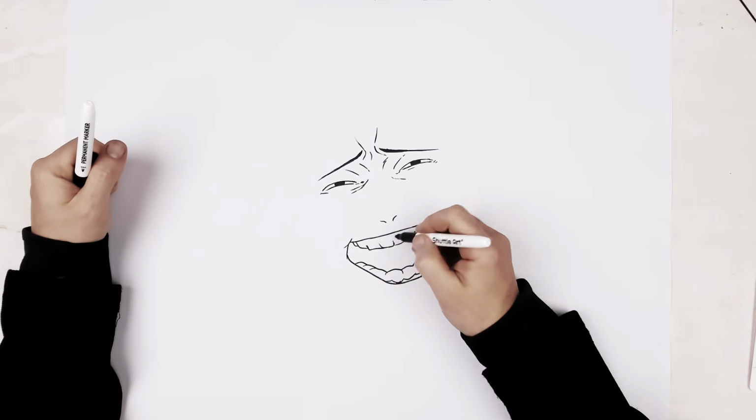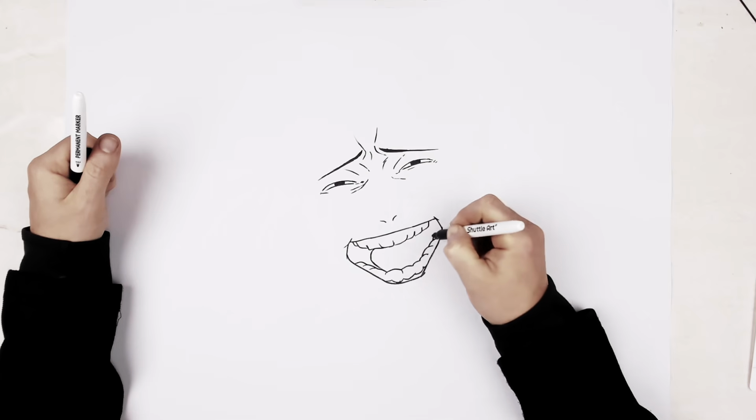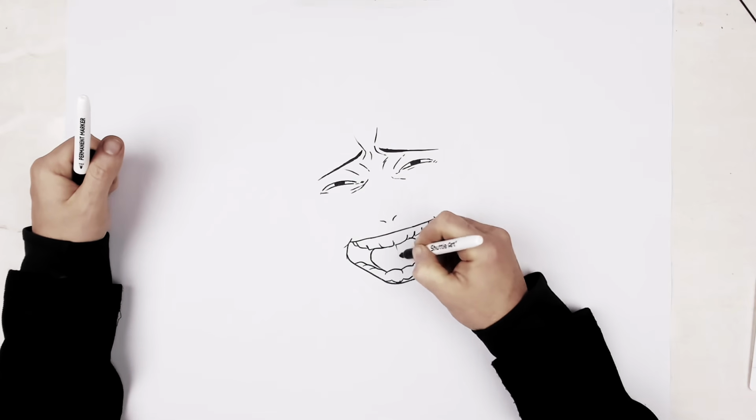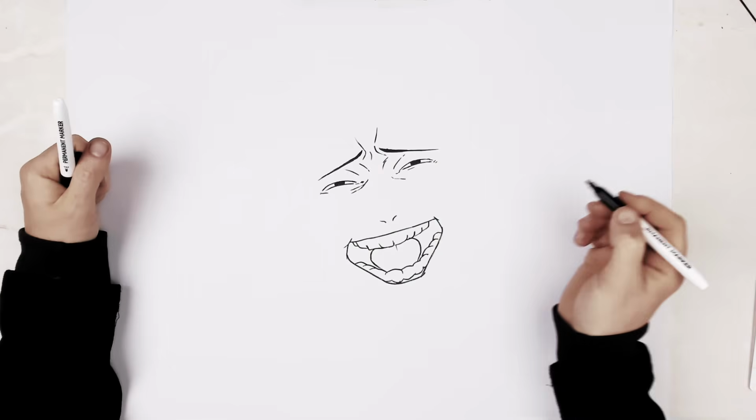And then the tongue, just sort of coming down from the top teeth. That's all just black in there.